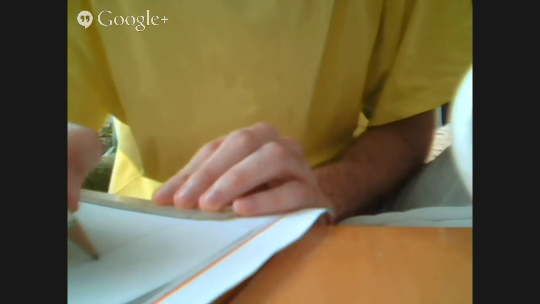Now we're going to create a lovely rectangle. Now, how many pixels? This is 1, 2, 3, 4, 5, 6, 7, 8, 9, 10, 11, 12, 13, 14, 15, 16, 17, 18.